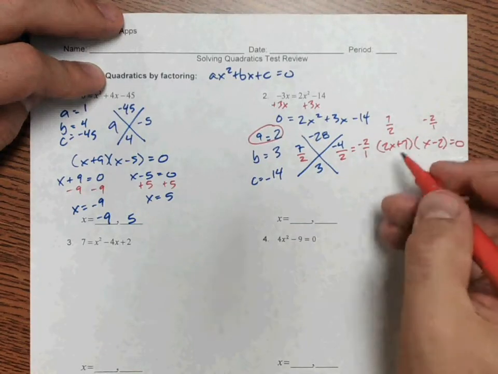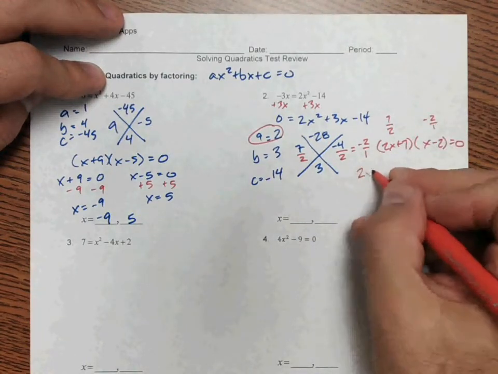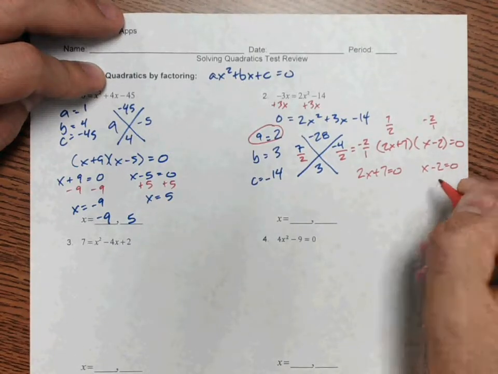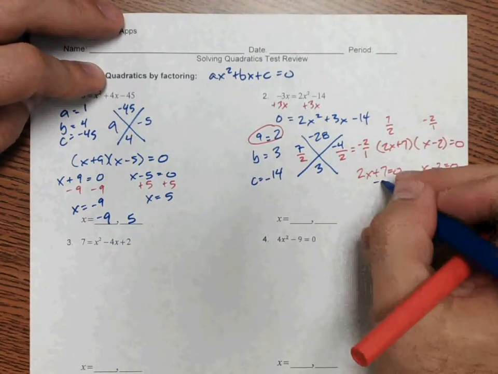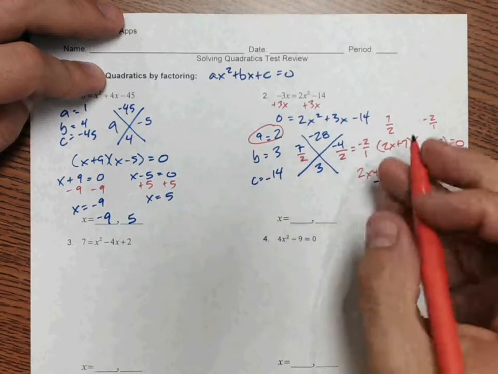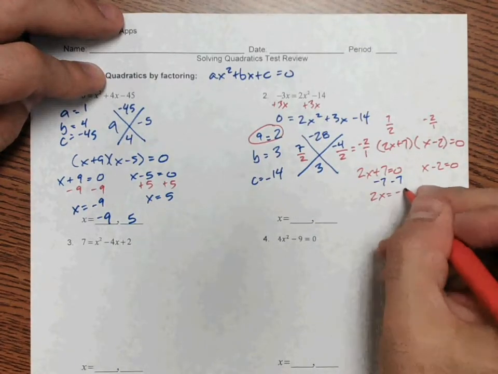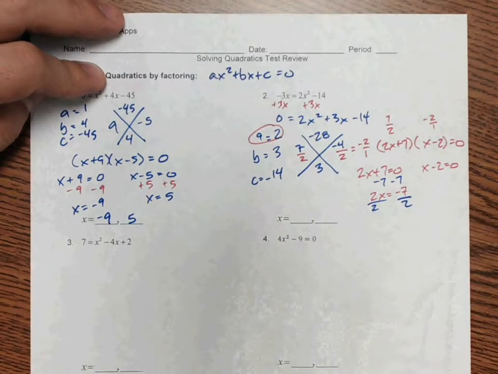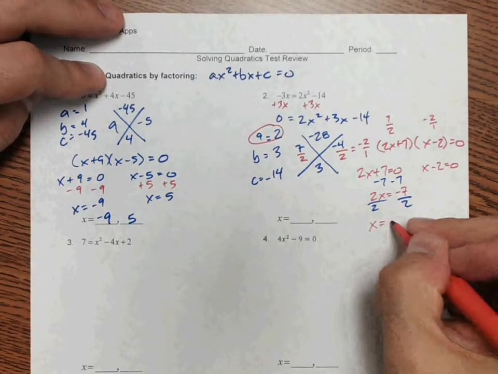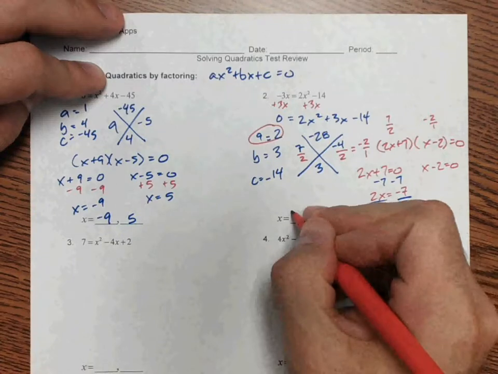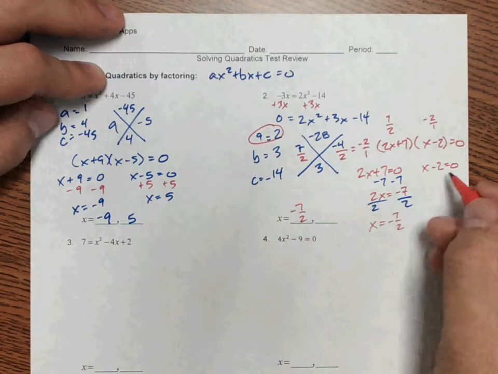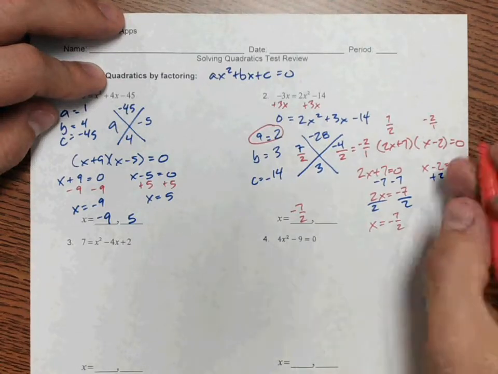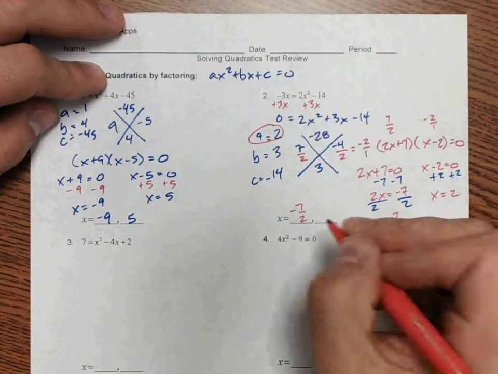Take each of these factors and set them equal to 0. 2x plus 7 equals 0. X minus 2 equals 0. So here we're going to subtract 7, which gives us 2x equals negative 7. Divide both sides by 2. We're going to get x equals negative 7 halves. The other one, we're going to add 2 to both sides, and that completes the problem. X equals 2.